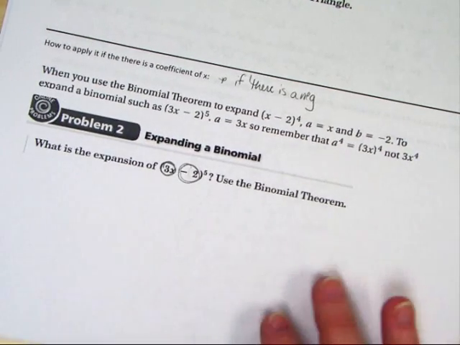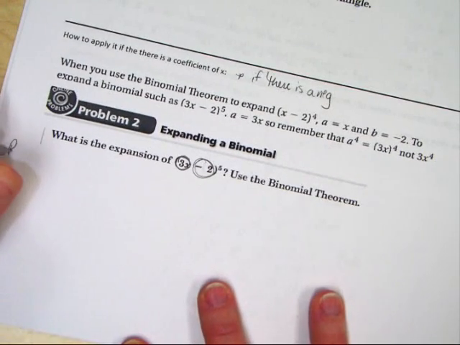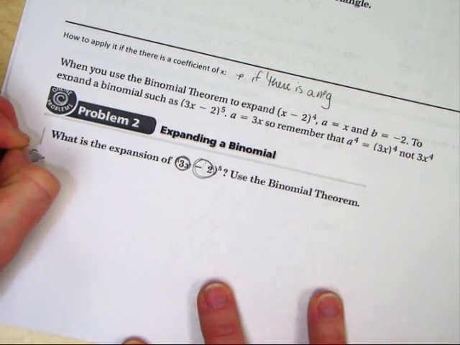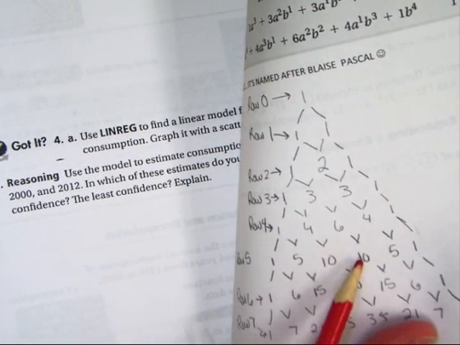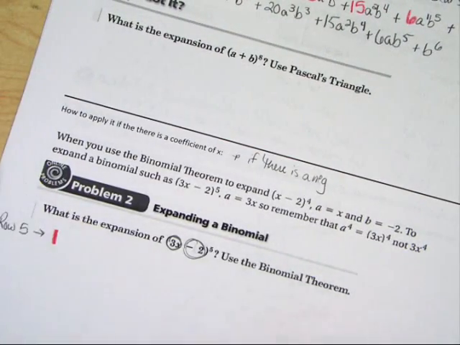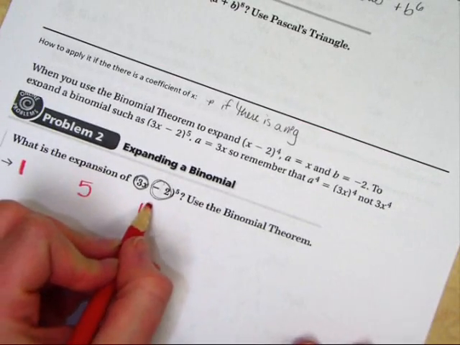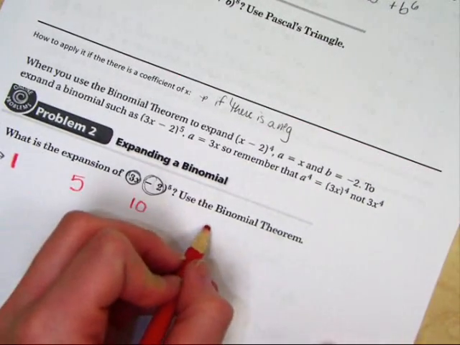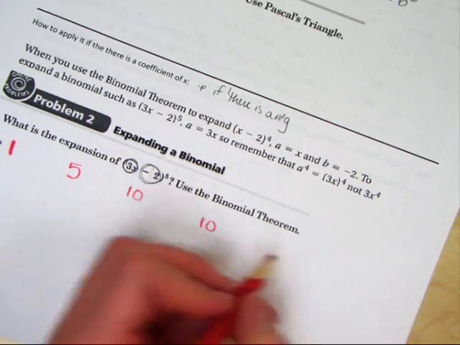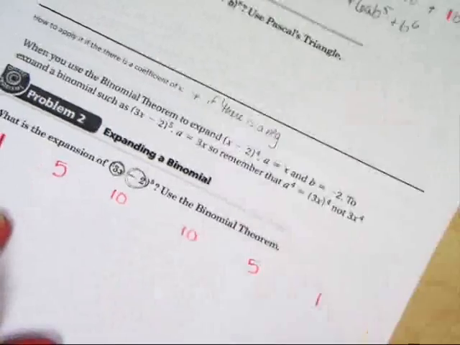Okay. Now I'm going to use row 5, and I will space it out as you should. Row 5 uses 1, 5, 10, 10, 5, 1. 1, space it out, 5, 10, 10, 5, 1.